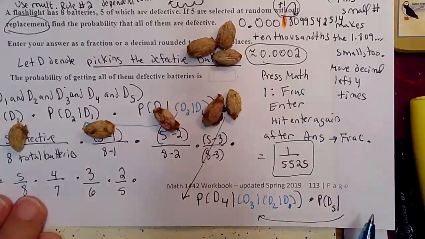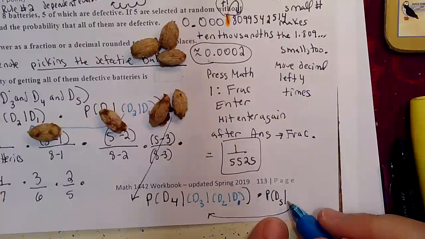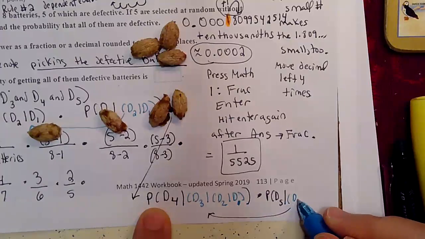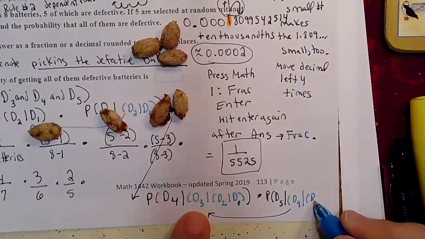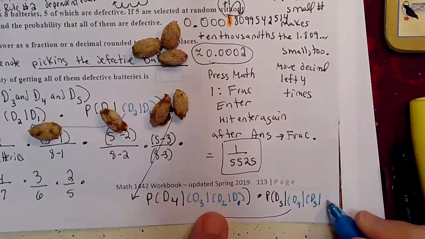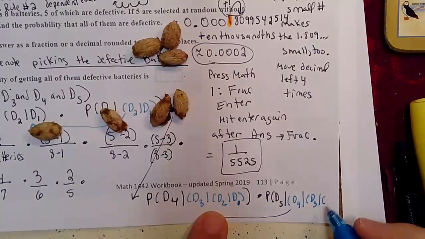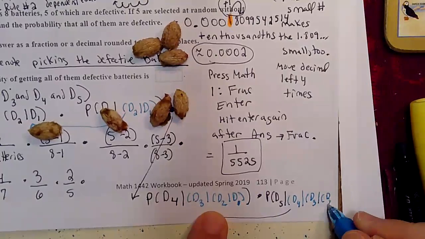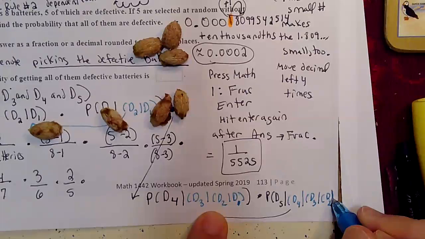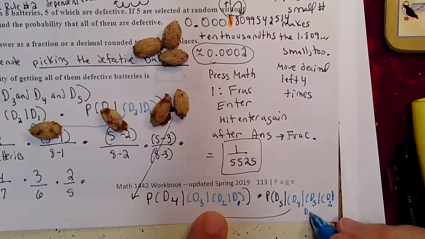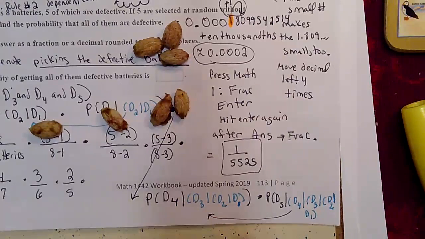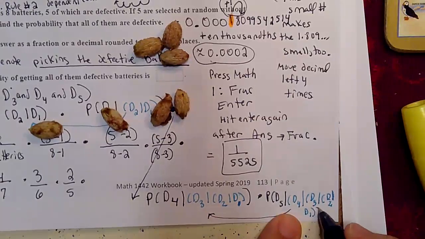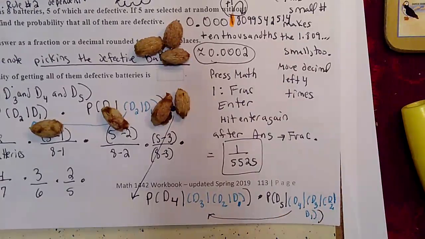That would be D sub 4, given that D sub 3, given that D sub 2, given that D sub 1 occurred. Okay. So you're just recording the previous event, okay?